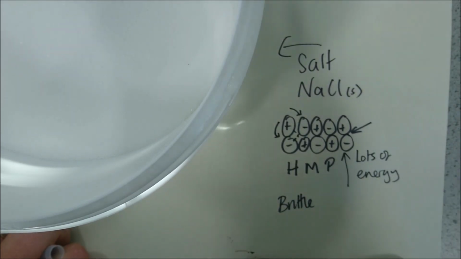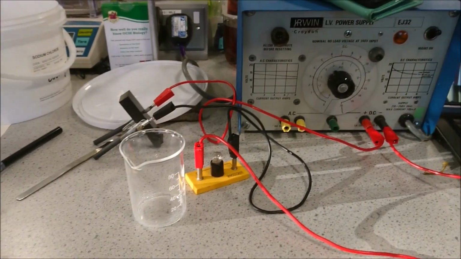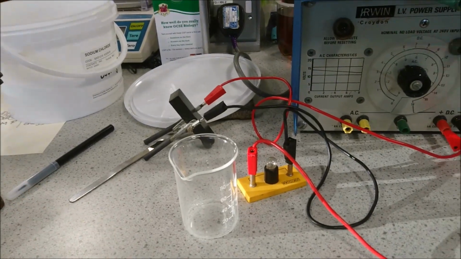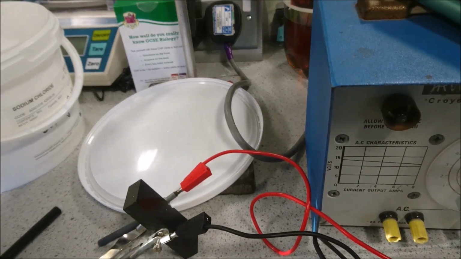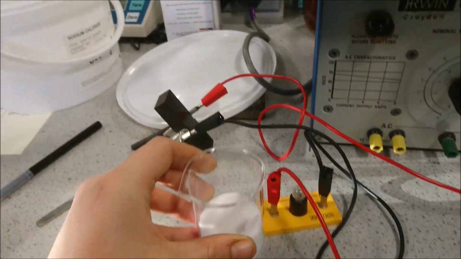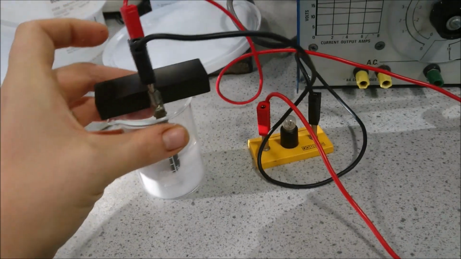Another important property that we've got to decide is: do they conduct electricity, ionic compounds? Do they? Let's find out. I've got a circuit set up so I can see if ionic substances like sodium chloride conduct electricity. I'm going to whack a whole bunch of that in there. That is solid sodium chloride. I'm going to turn it on.